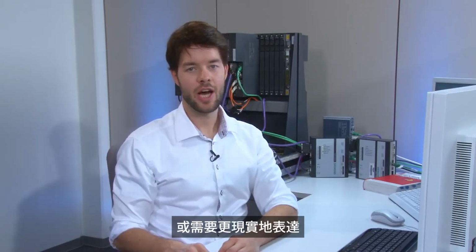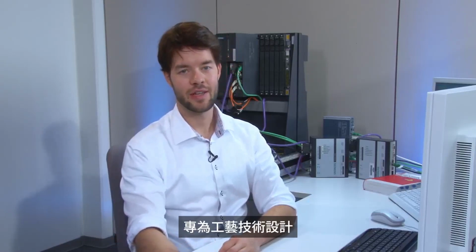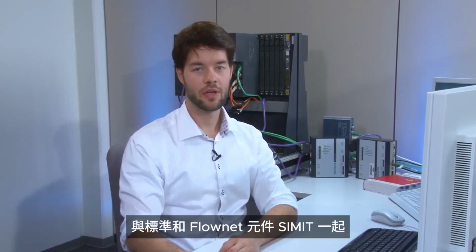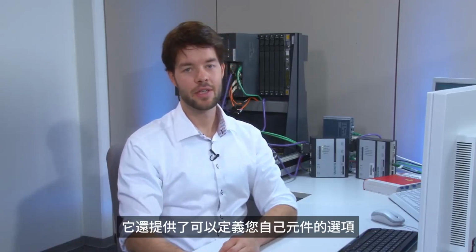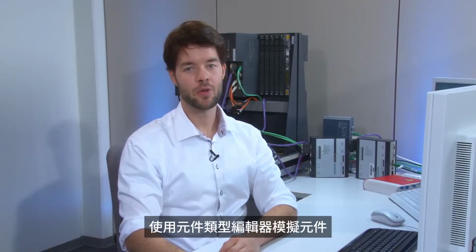However, if the behavior is more complex or needs to be represented more realistically, I can opt for the FlowNet library, which is specially designed for process technology. Alongside standard and FlowNet components, SIMIT also offers the option of defining your own simulation components with the component type editor.